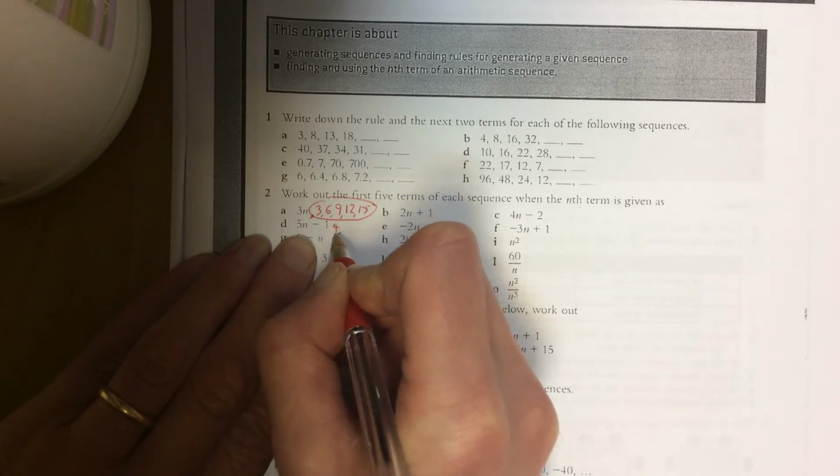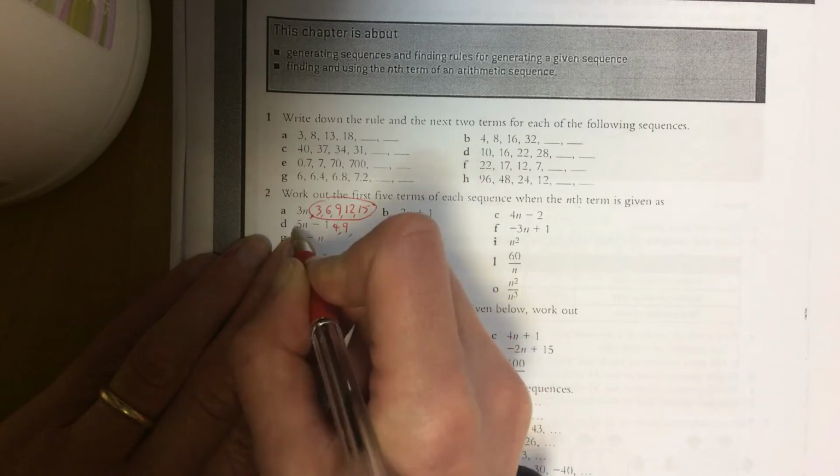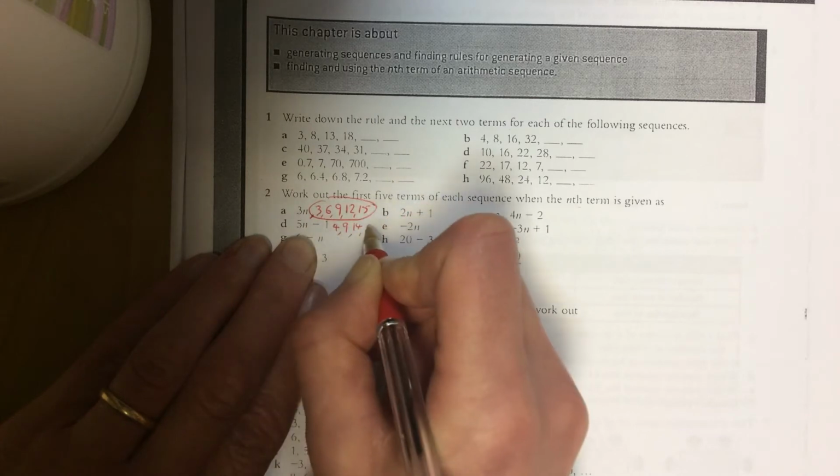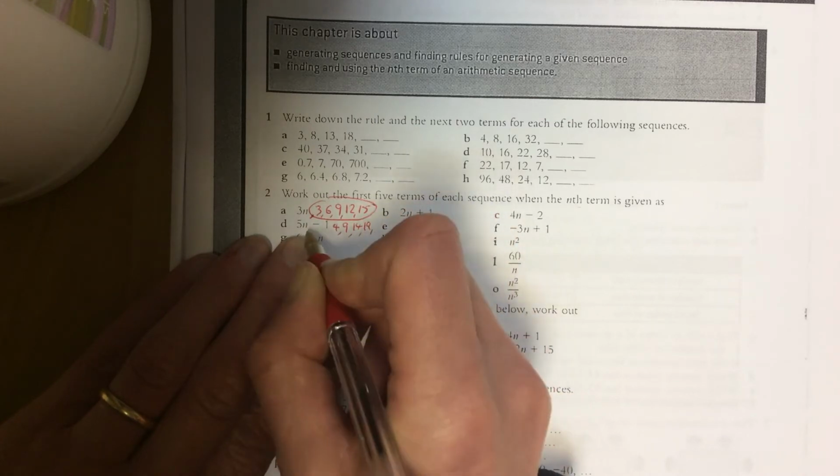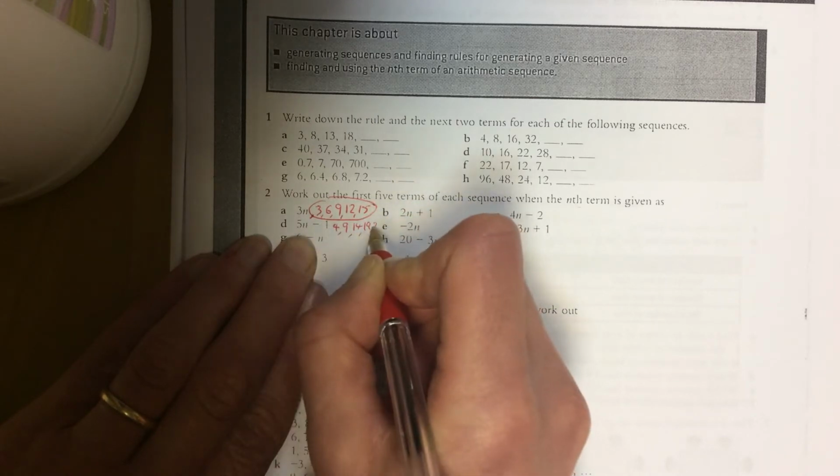So for this one, I'll just do a few of these. Put n to be 1. 5 times 1 is 5, take away 1. Put n to be 2. 5 times 2 is 10, take away 1. Put n to be 3. 5 times 3 is 15, take away 1. Put n to be 4. So it's 20, take away 1. Put n to be 5. 25, take away 1. Okay.